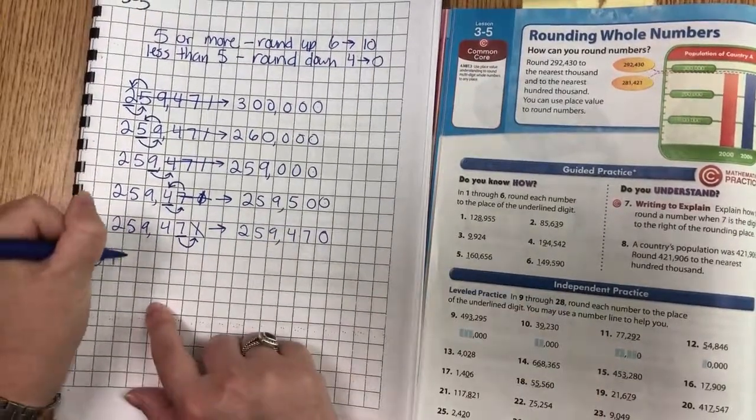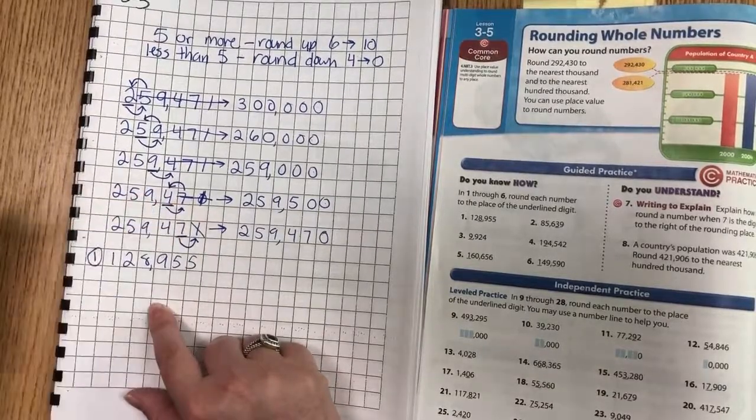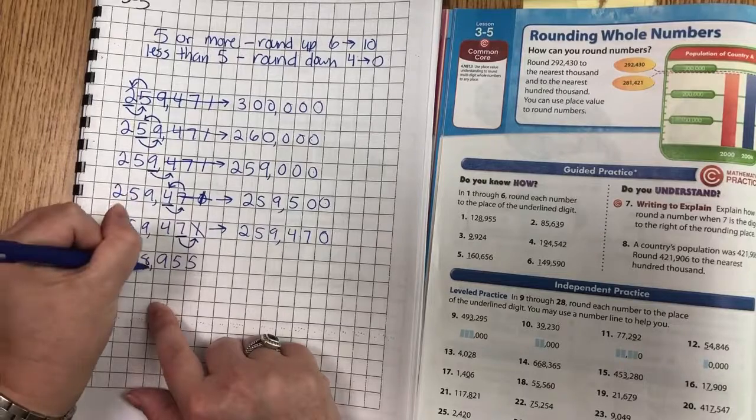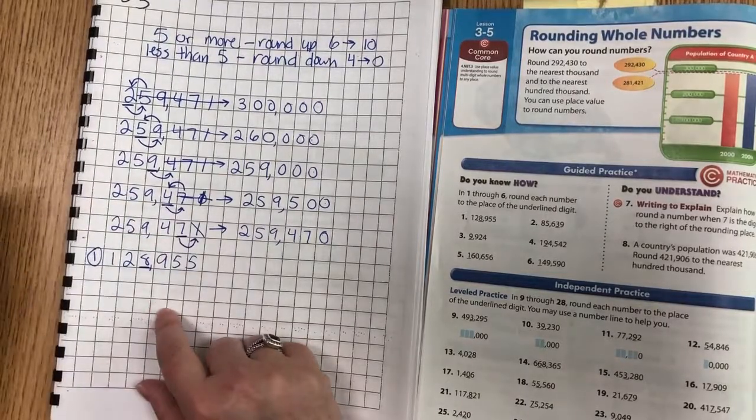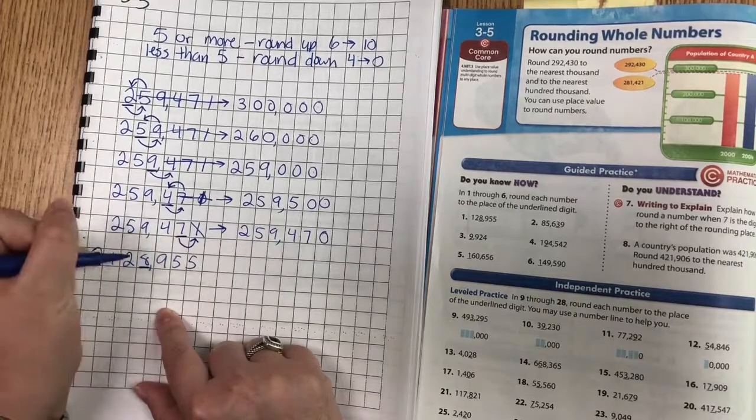It's showing me 128,955. And then it shows the 8 is underlined. So what's my first step? I've already underlined my place value, so what's the next step?